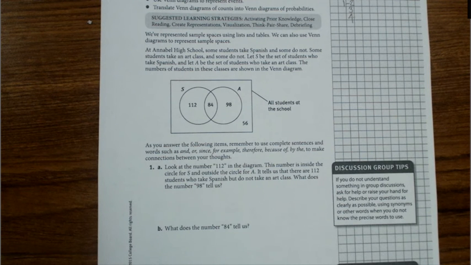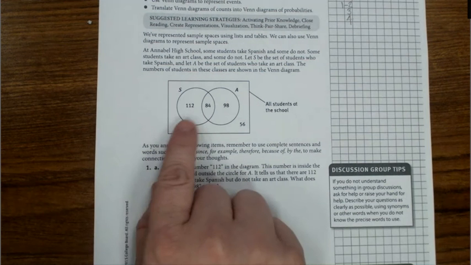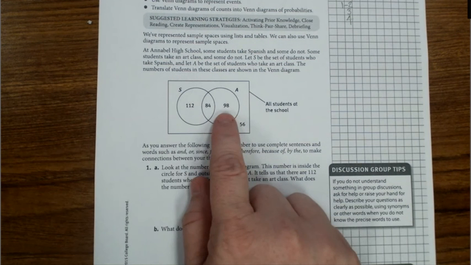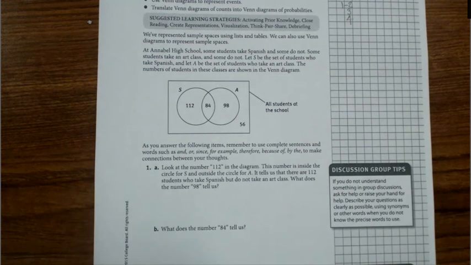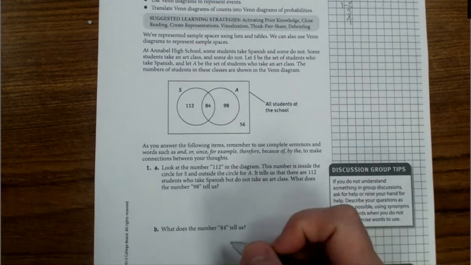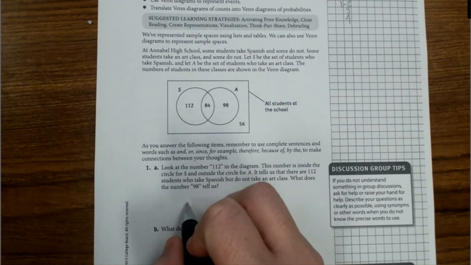What does the number 98 tell us? So notice that the 112 was over here, but the 98 they're referring to is over here. So I'm going to write it similar to the way that they wrote theirs up.